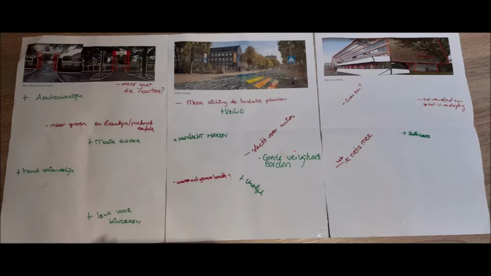And the third intervention was about the entrance of the park. The positive was attracting dog lovers. It is environmentally friendly, has a nice entrance, and is good for kids. A negative was that there is not enough green and benches, and where is the entrance leading to?